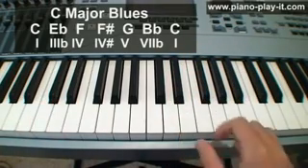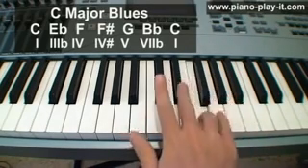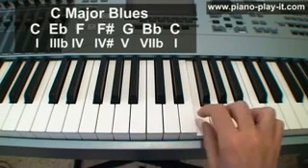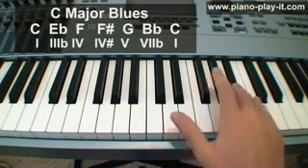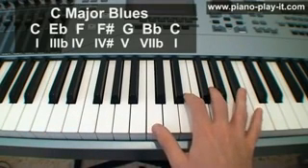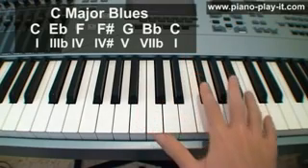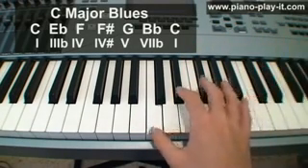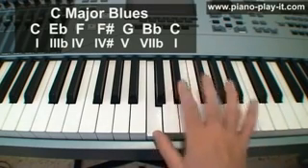Get it? The next note would be the fourth. 1, 2, 3, 4, because this is the 3, right? So we have C, E flat, F, this is the fourth. Then we're going to go to G, B flat, which is the 7th, right? When you play C 7th, it looks like this. C, E, G, and B flat. Okay, so the 7th, and then you go back to C. So the most natural version of the blues is C, E flat, F, G, B flat, and C. Okay.